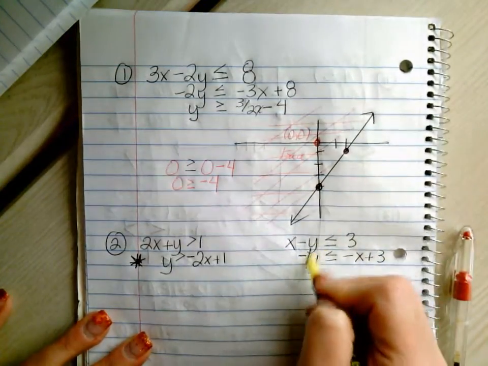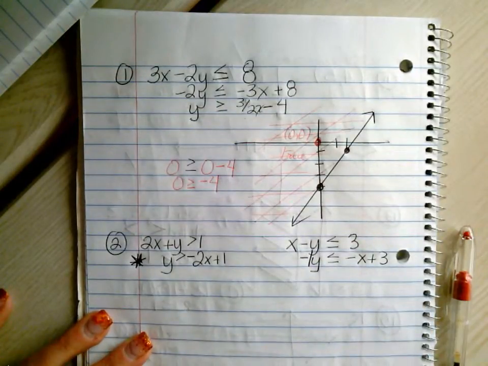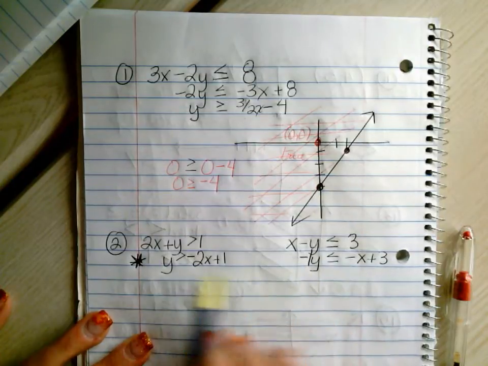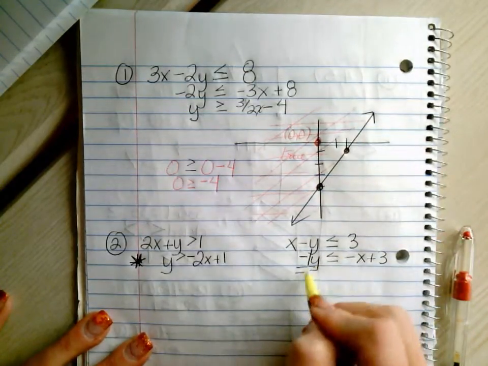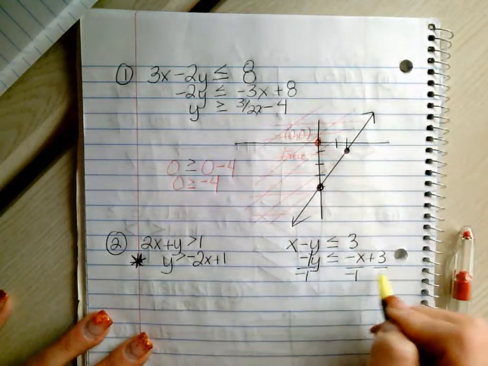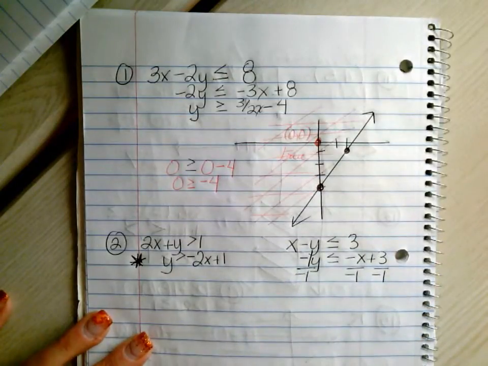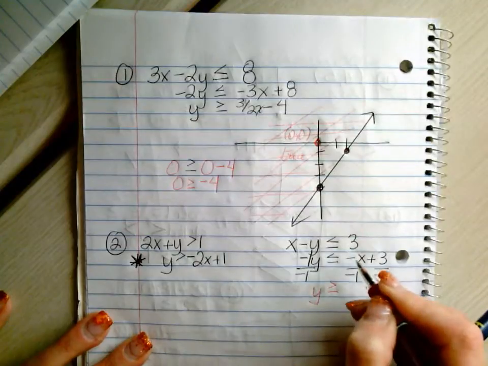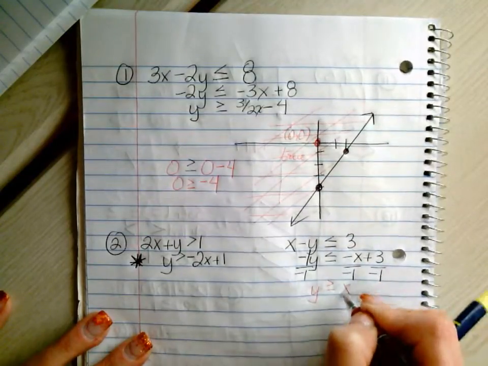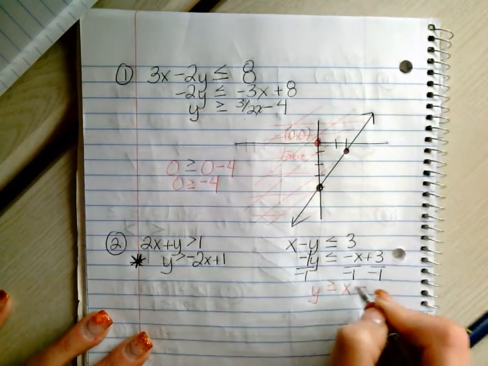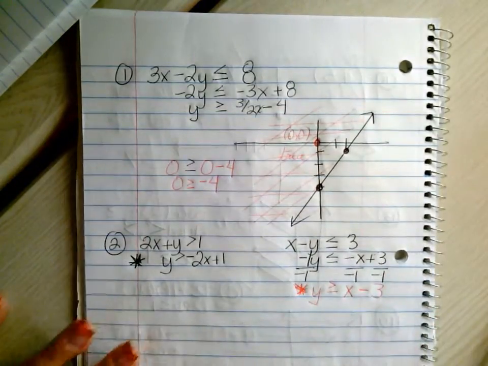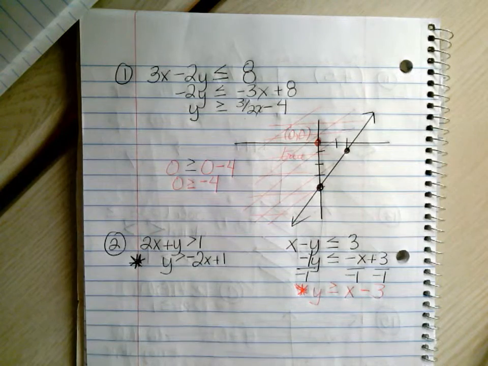When you have a -1y, think of that as the coefficient that you would divide. Divide by -1, -1, -1, and that flips everything. y is greater than or equal to, a negative by a negative is a positive x, positive by a negative, minus 3. And I am going to graph that equation using red, all right?